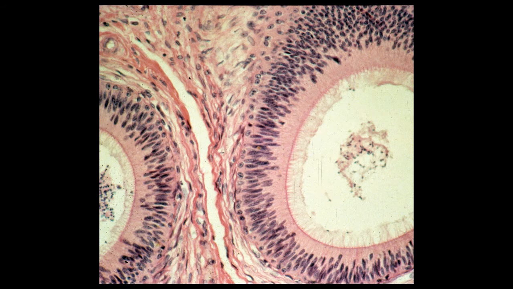This is a profile through the epididymis. The epididymis, of course, is in the male reproductive tract, and this is a pseudostratified columnar epithelium, and these epithelial cells possess a surface specialization called stereocilia. The stereocilia are seen like this. Stereocilia are essentially long microvilli.